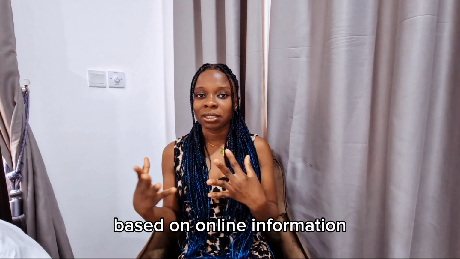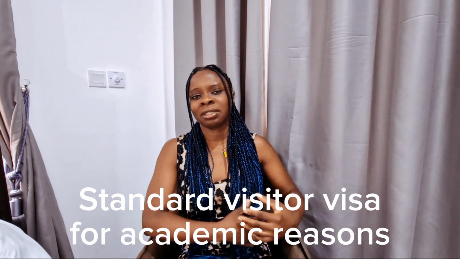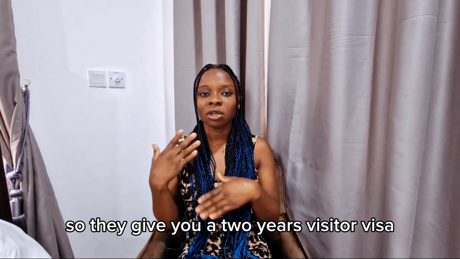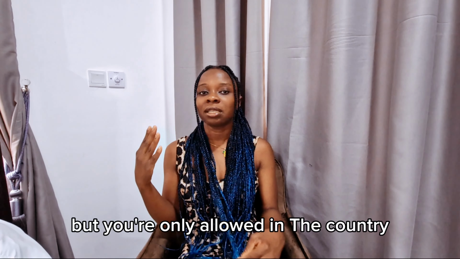And then we also have the standard visitor visa for academic reasons, say for instance you want to come and write exams in the UK. This lasts for 12 months, and the price is also £220. And then the last one is the standard visitor visa for long term. I think this one is £475, and it lasts for 2 years. But there is a but to it. You are only allowed to stay in the country 6 months at a time. So you have 6 months to stay, go back, and come back again within that 2 year frame.